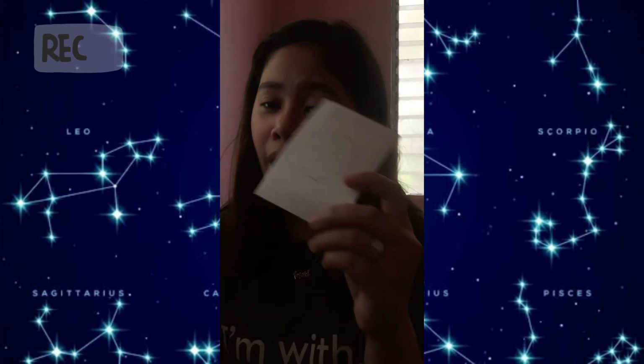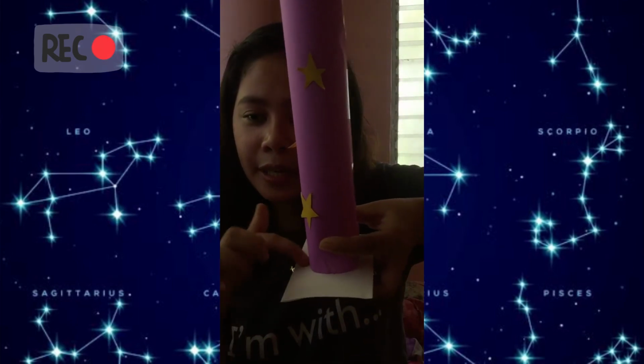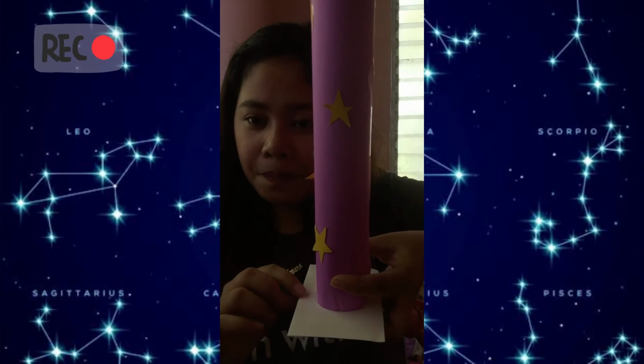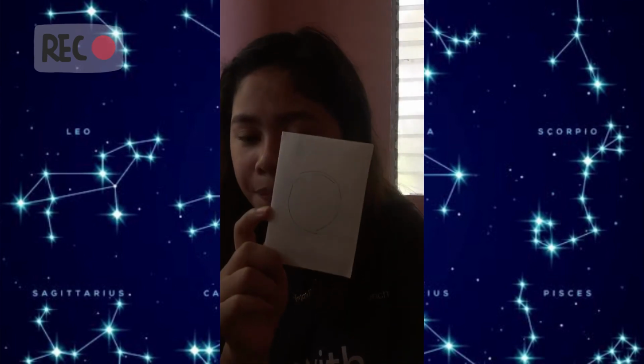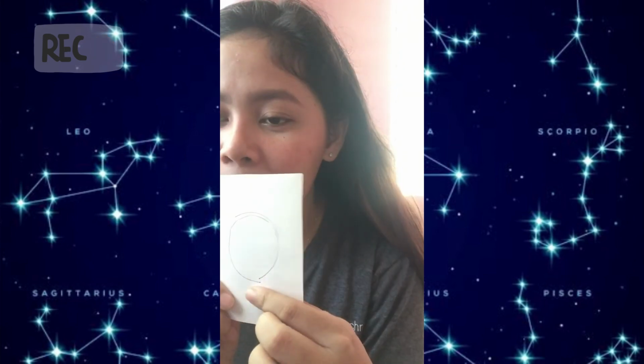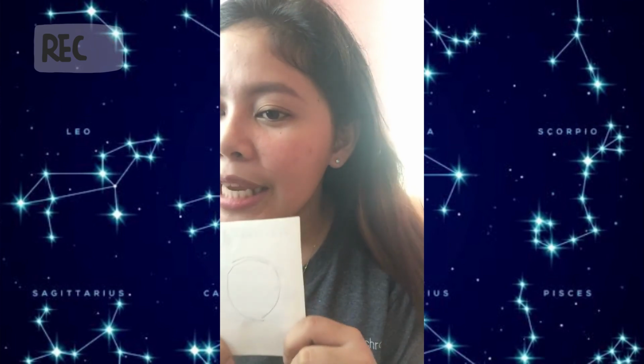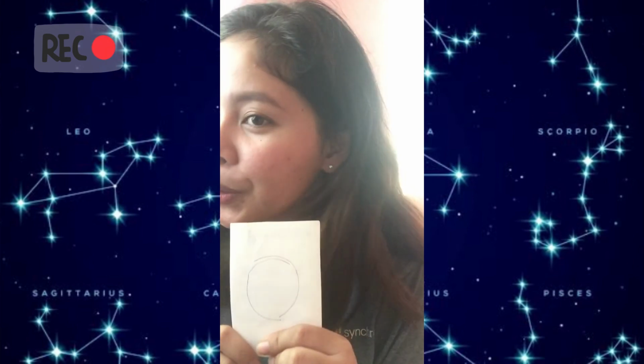This hole on our 1/8 size of paper. So you just have to trace the circle, and it should look like this. So remember, we had to trace the circle on our 1/8 size of bond paper. So from here, this is where we will trace our constellation. What constellation do you like to see first? Do you want to see Gemini or do you want to see the Taurus?